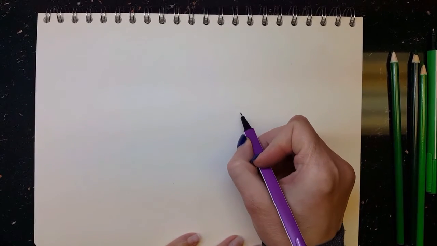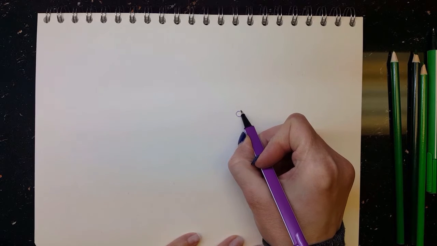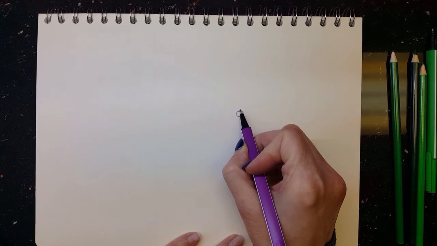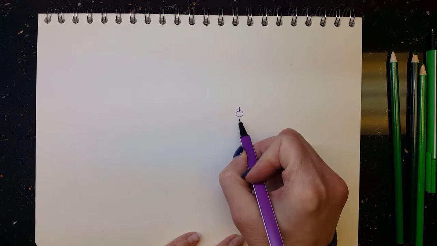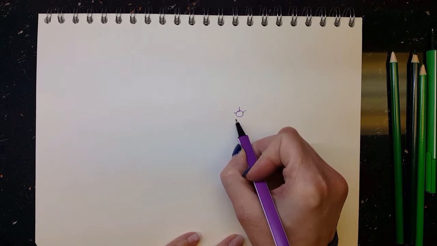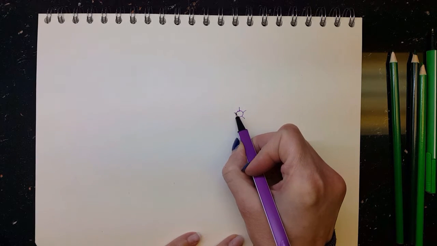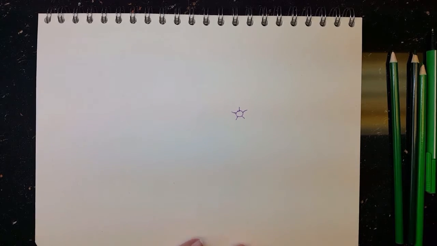Today I want to show you how to draw a few different types of flowers. So, a basic flower: if you do a circle, and then we want to actually split it into 5 because we're going to want 5 flower petals. It doesn't have to be exact, but you just want to draw those little lines.